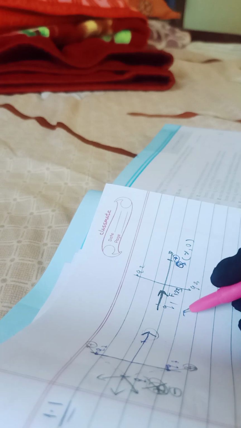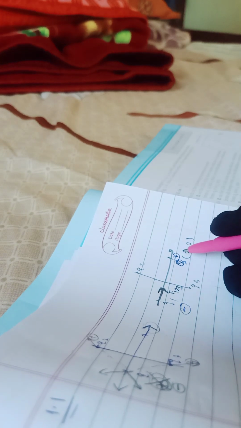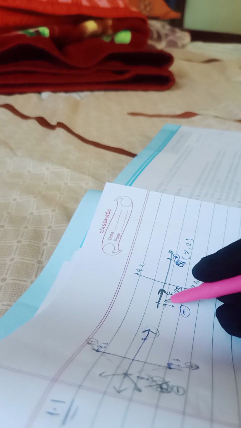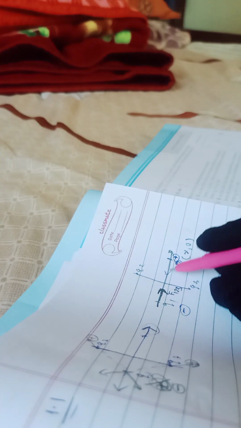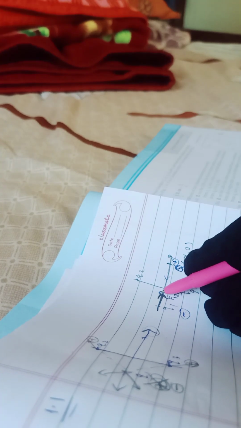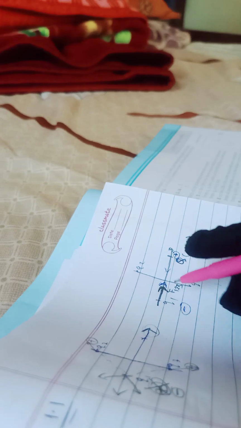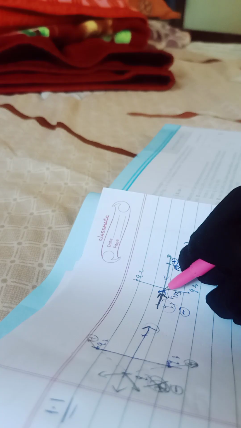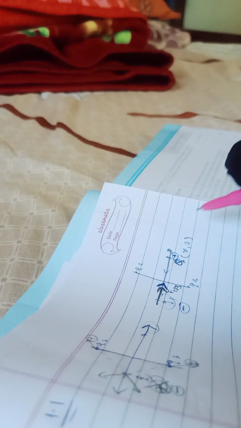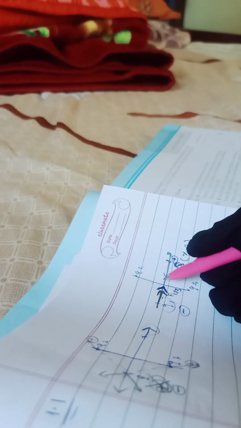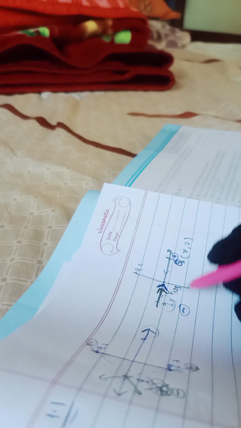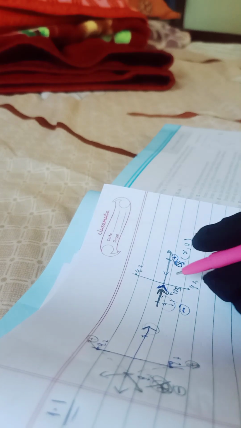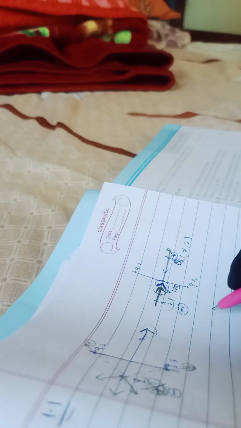Now this is negative, this is positive, so what will happen? Opposite, this will go in this direction. So we have to see about Q1, for Q1 and capital Q the forces are in this direction.